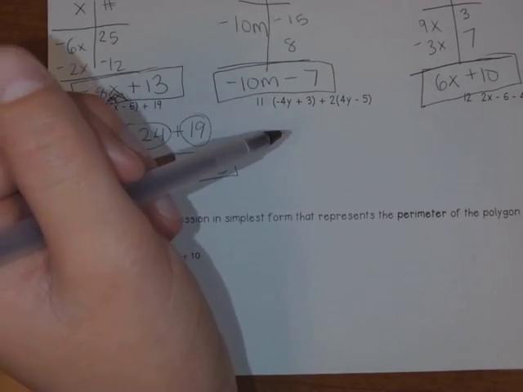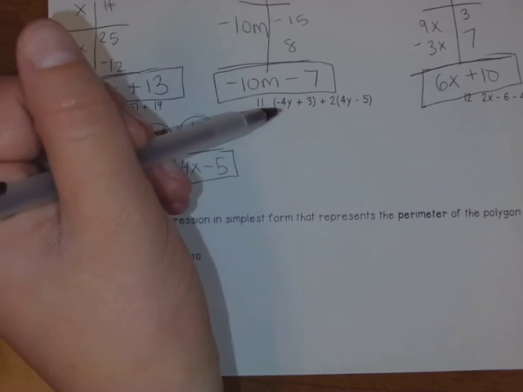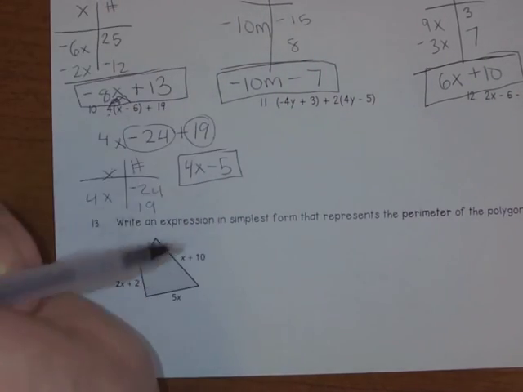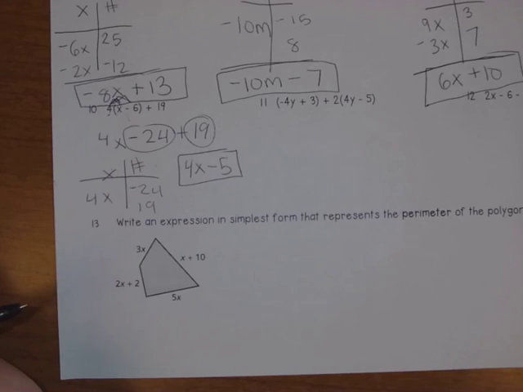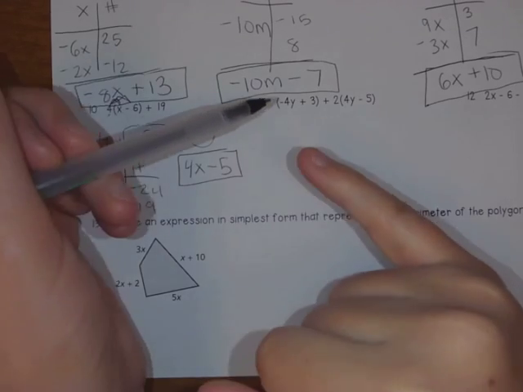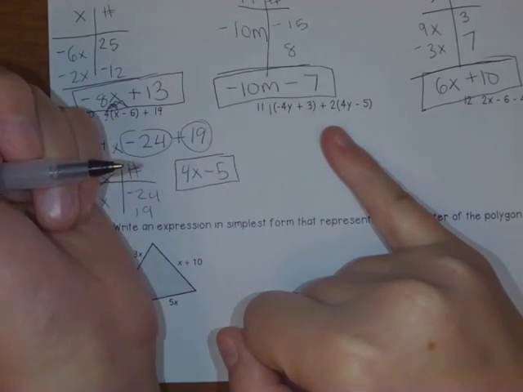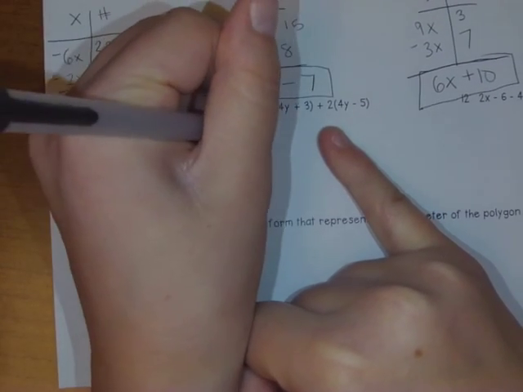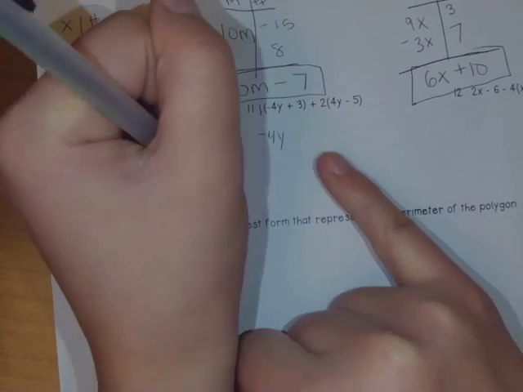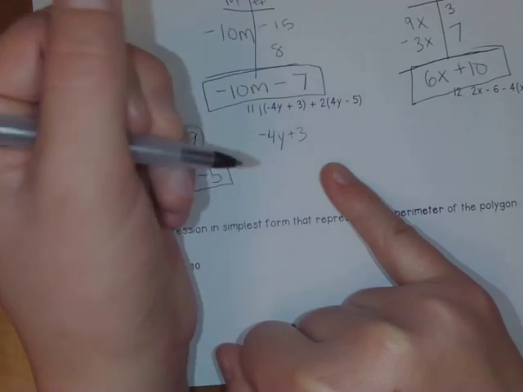Now if you look here, this is a trick one too, because is there anything to distribute out front? Oh, sorry, it's too early. There's nothing to distribute out front. If anything, it's an imaginary 1. So it would really just be negative 4y plus 3. It stays the same.